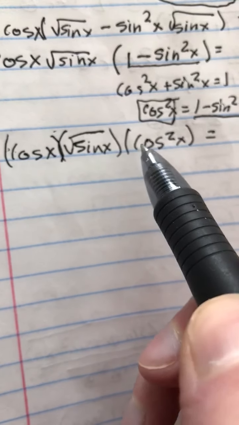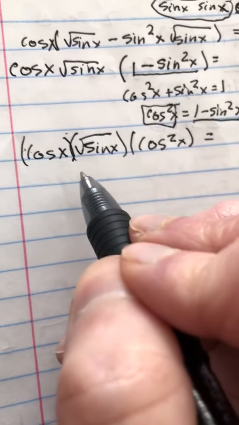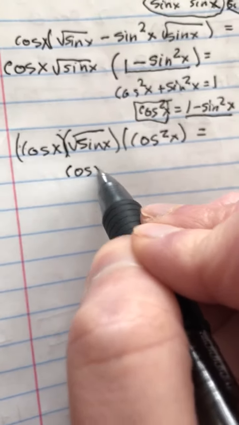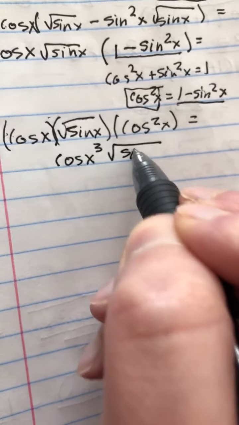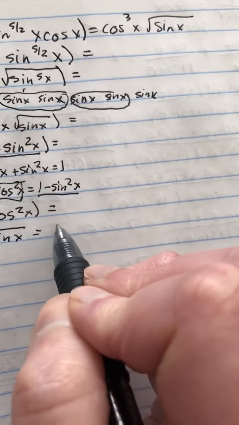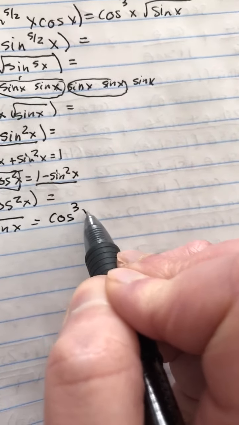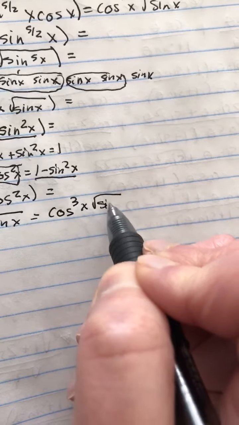I could take my cosine x times cosine squared x, which is like x times x squared, so it becomes x cubed. So this is cosine x cubed square root sine x, which is what we wanted, cosine cubed x square root sine x.